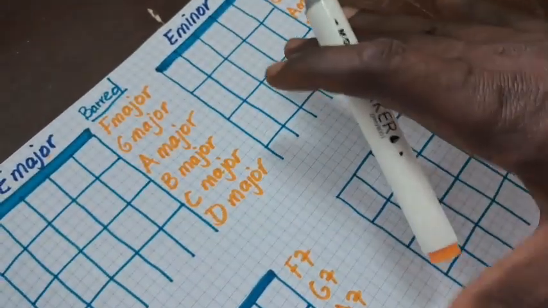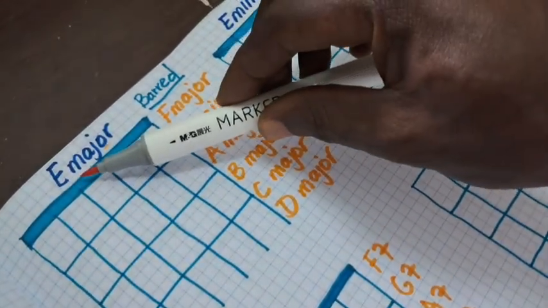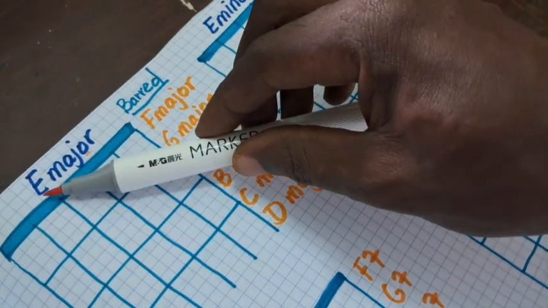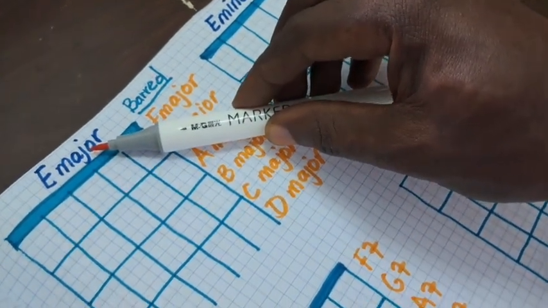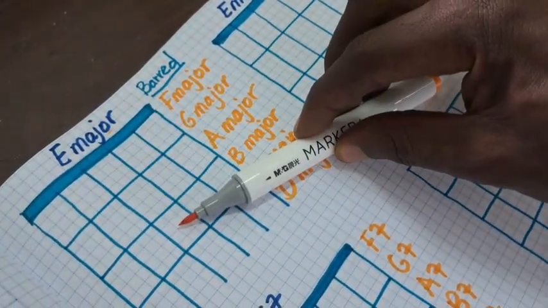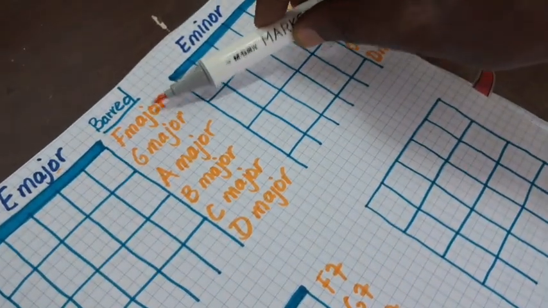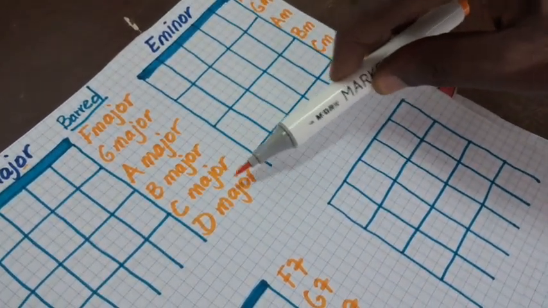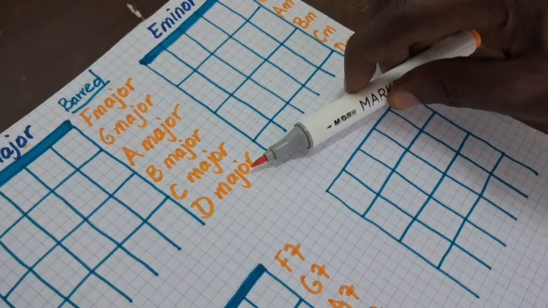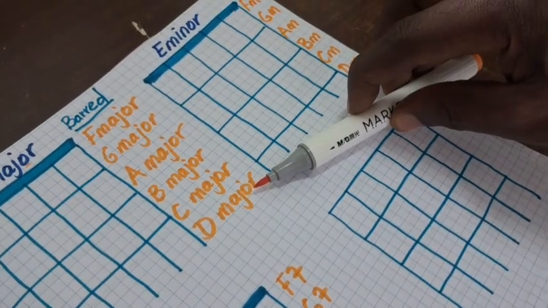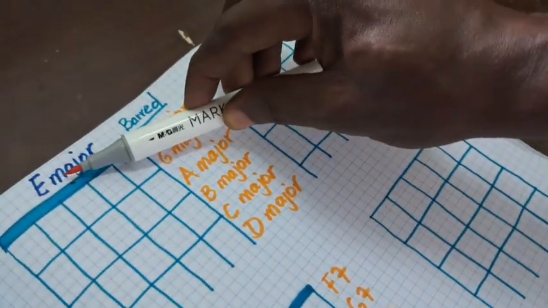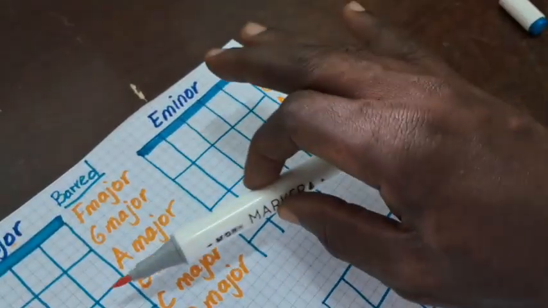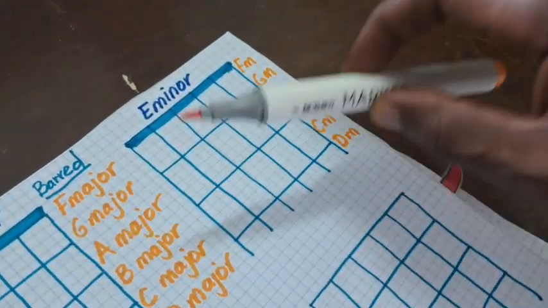So this is our first move. So from just understanding the key of E major on this first fret, we can generate 1, 2, 3, 4, 5, 6 other keys from this E major. And we are going to do it systematically, one after the other.